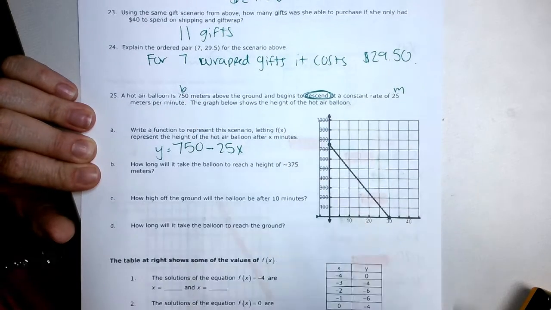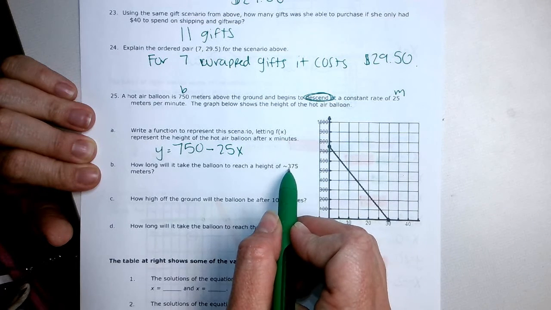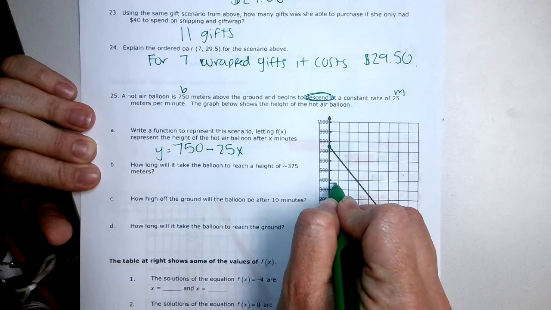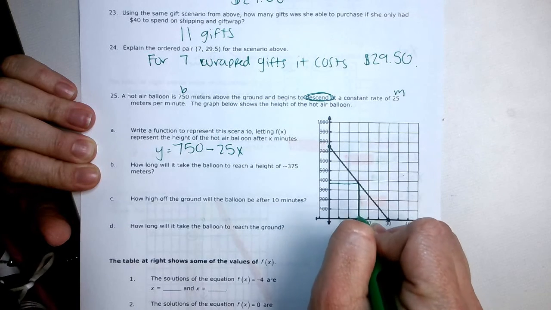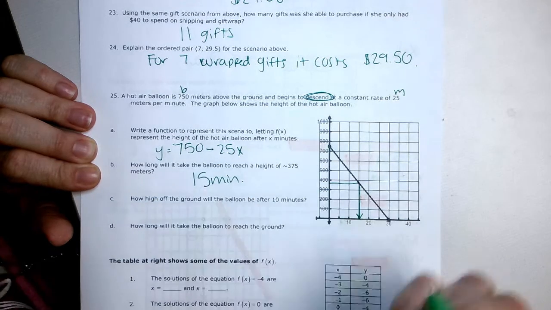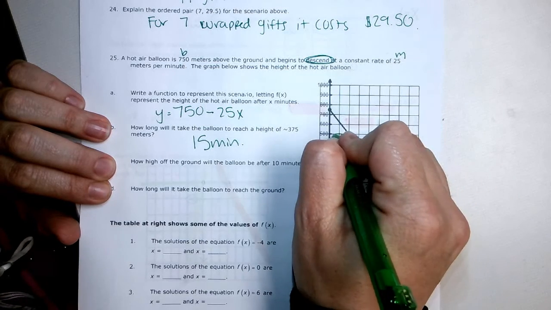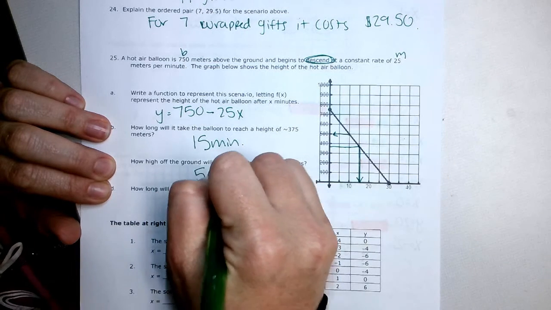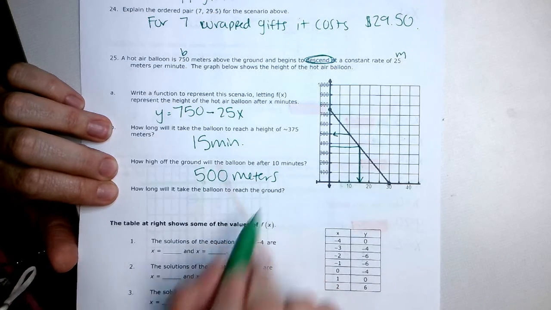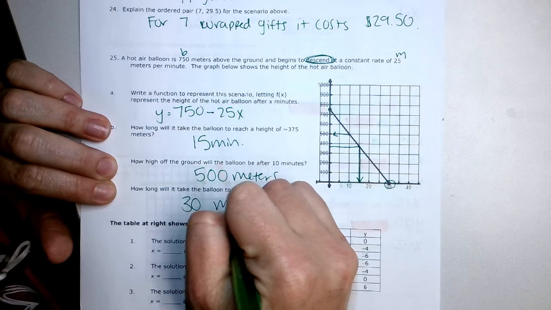It's a 750 height. Okay, so how long will it take the balloon to reach the height of approximately 375 meters? So this is time, this is meters. So 375 would be about here, which is 15 minutes. How high off the ground will the balloon be after 10 minutes? Well, 10 minutes is here, which is 500 meters. How long will it take the balloon to reach the ground? Well, that's where it lands, which is 30 minutes.